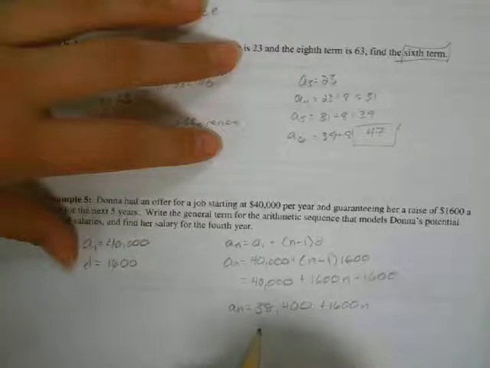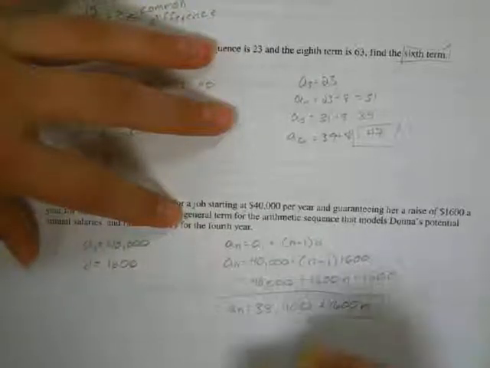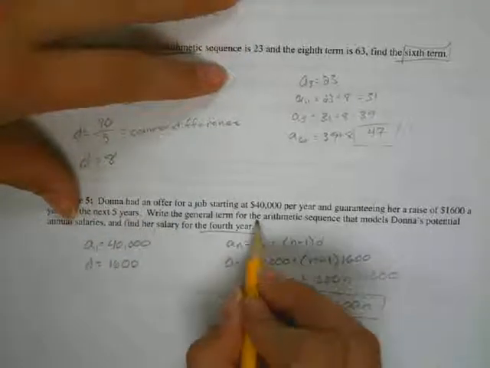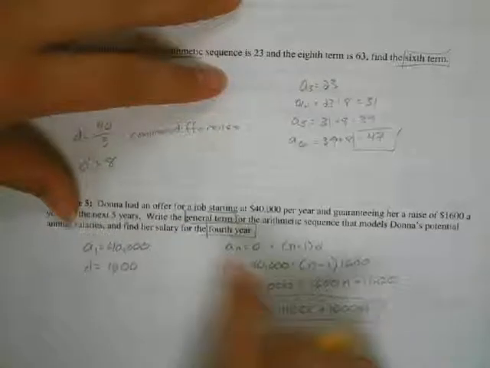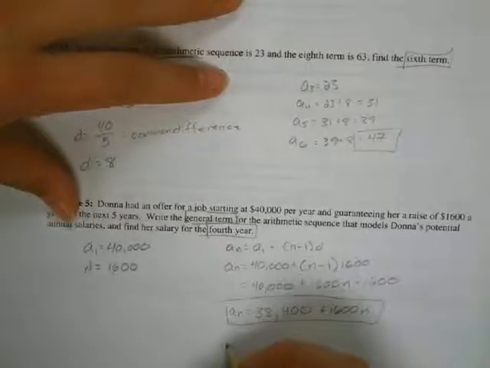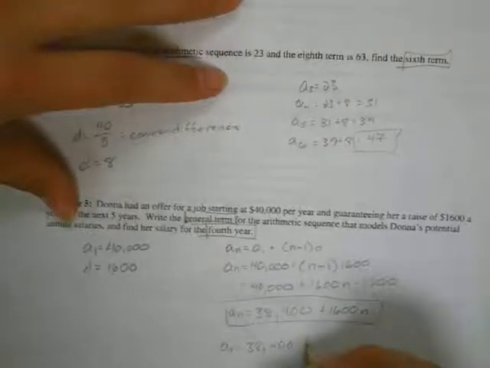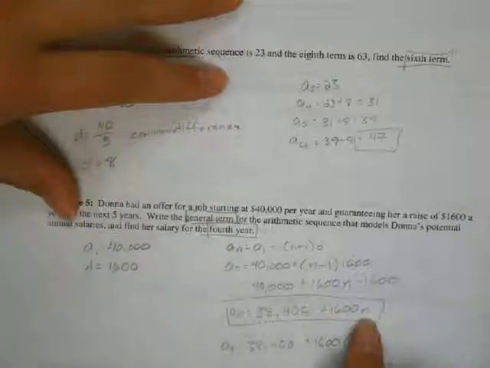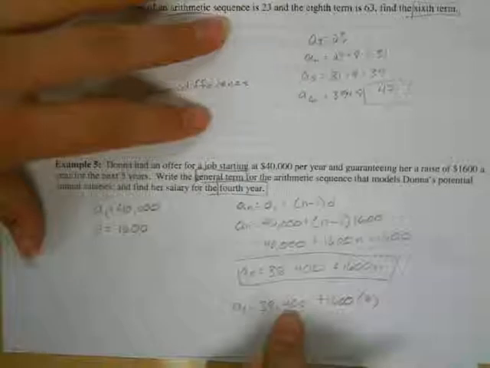And then, did they want that? Write the general term, so that was part of the answer. And then find her salary after the 4th year. So general term we did, find the 4th year. So a sub 4 is just 38,400 plus 1,600 times 4, which hopefully makes sense. So 4 years have gone by, I've gotten a $1,600 raise for 4 years. So it's just 1,600 times 4, add that to my original salary.